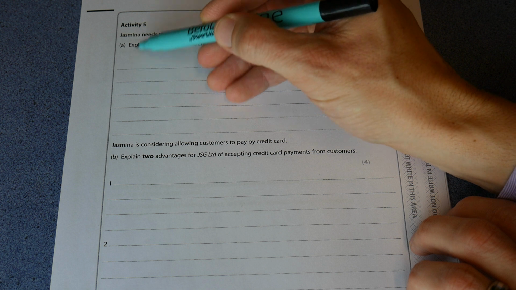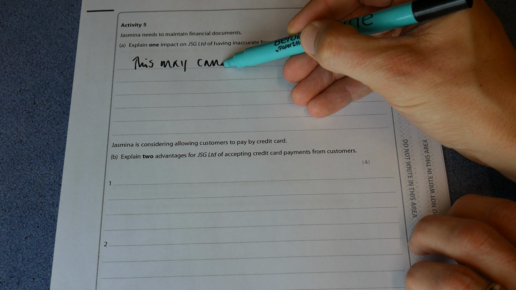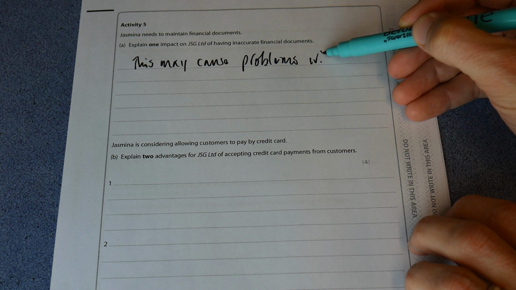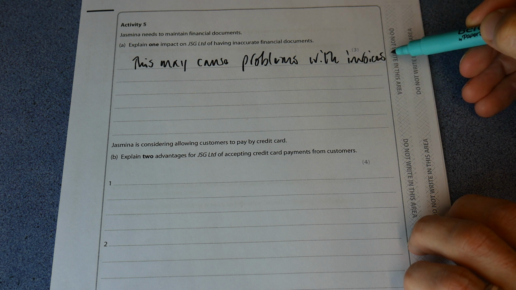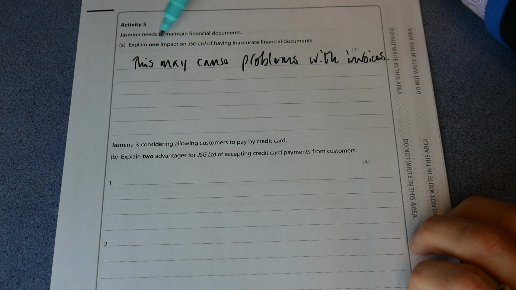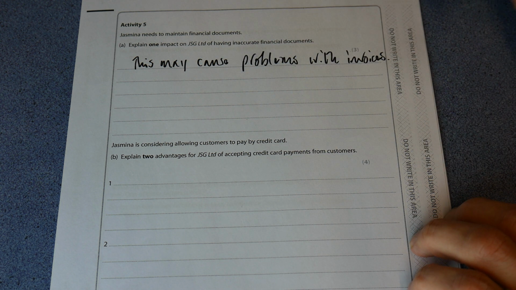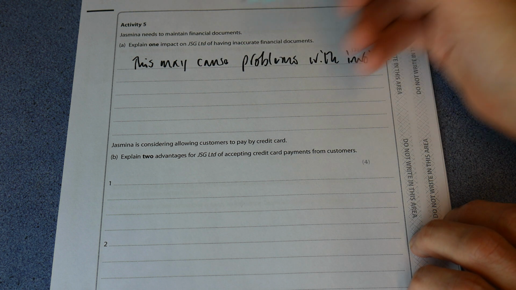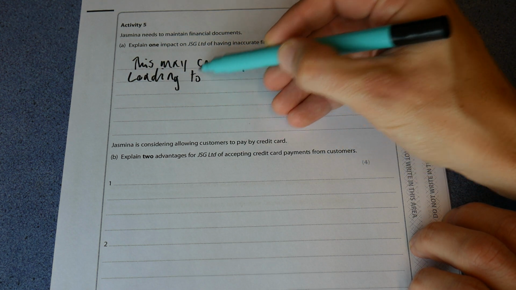So this may cause problems with invoices. Fine, that's 1 mark. Now notice that there's 3 marks available for this, so we've got to have an explanation of this one potential issue here. So this may cause problems with invoices. Now this could lead to a poor reputation for the firm. So we could then go on to say leading to a poor reputation.